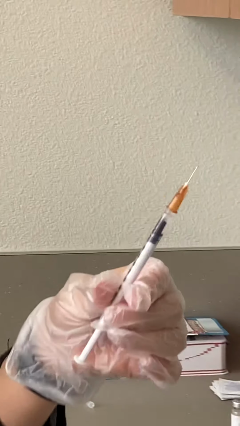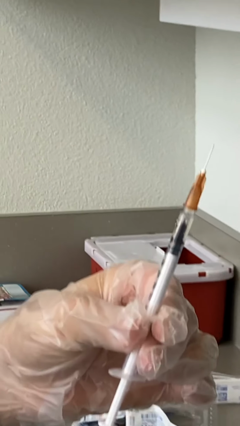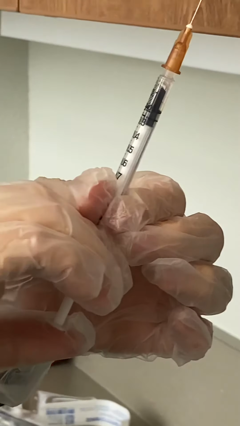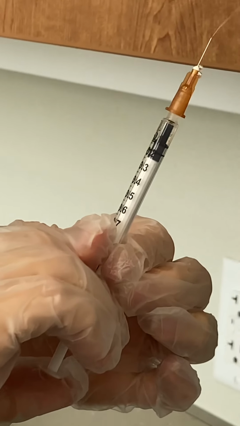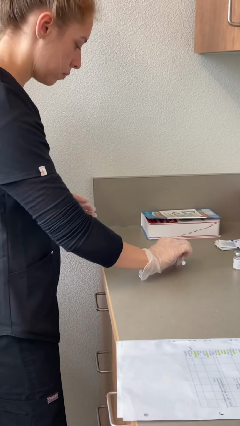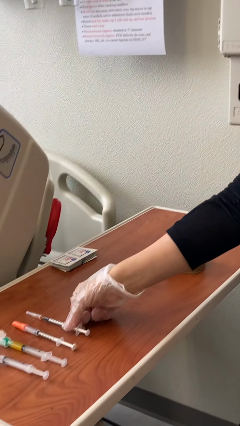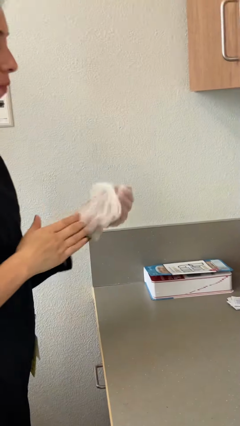I'm going to go to the sink, get rid of any air bubbles. Get rid of any excess medication. I have 0.1 milliliters of medication. I'm going to re-scoop, label my syringe, put it to the side, remove my gloves, trash can, wash my hands, put on a new set of gloves.